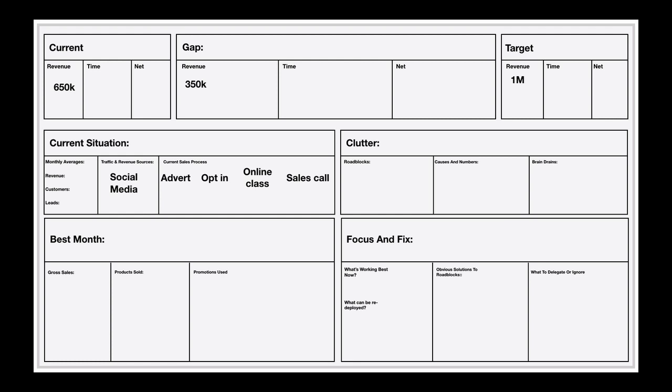The final box here is, what to delegate or ignore. And this is where you need to look at the box above that, which is the brain drains. And we all do stuff that we do because we've been brought up to believe that's what you are supposed to do in business. But it doesn't actually generate anything other than frustration and overwhelm for you. And it just gets you really ratty, like how I used to be.